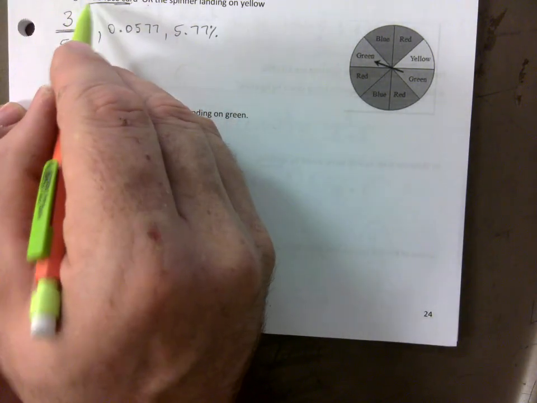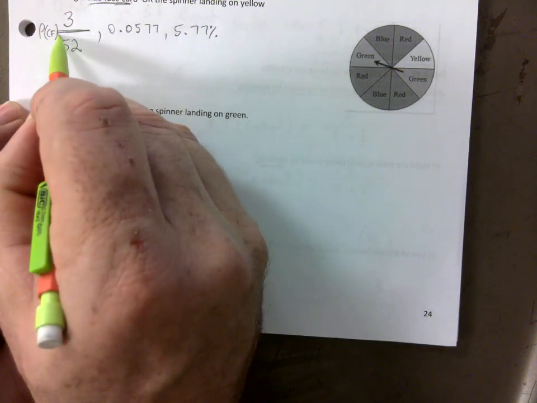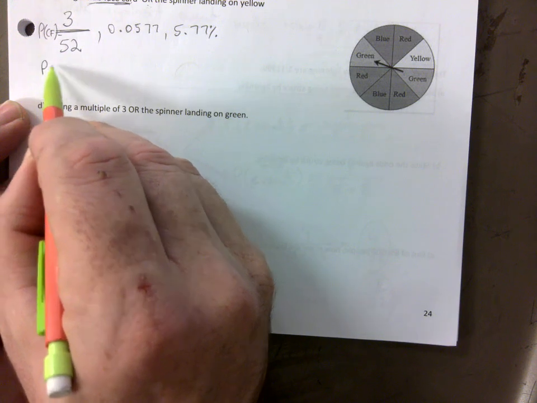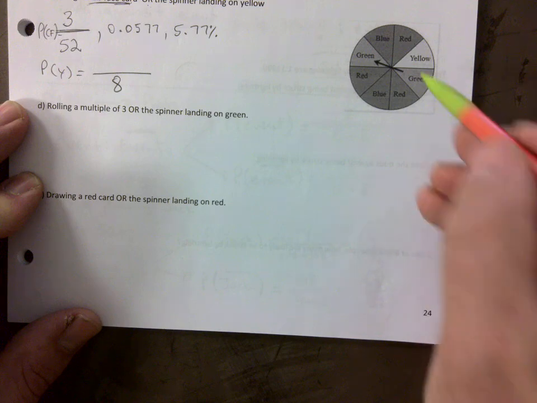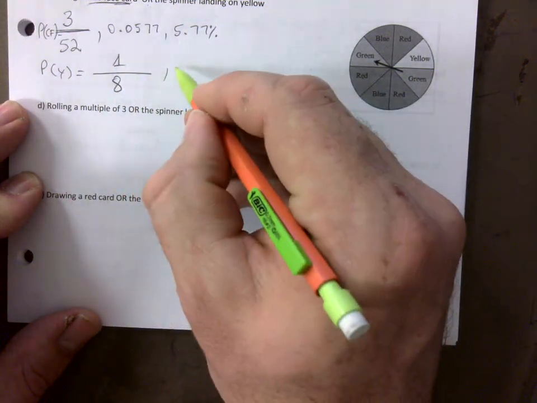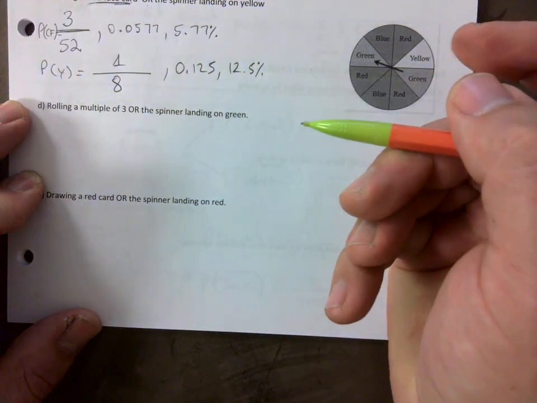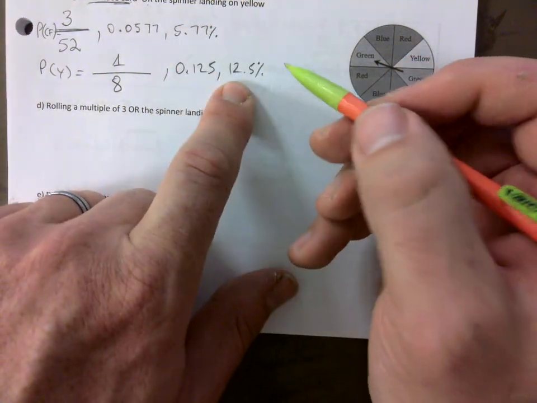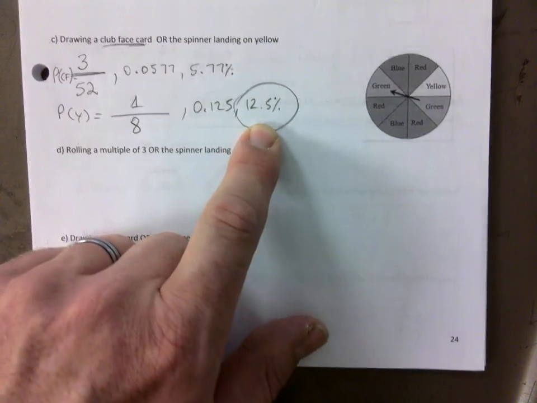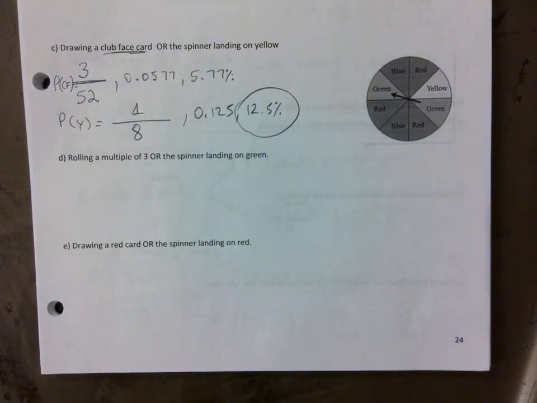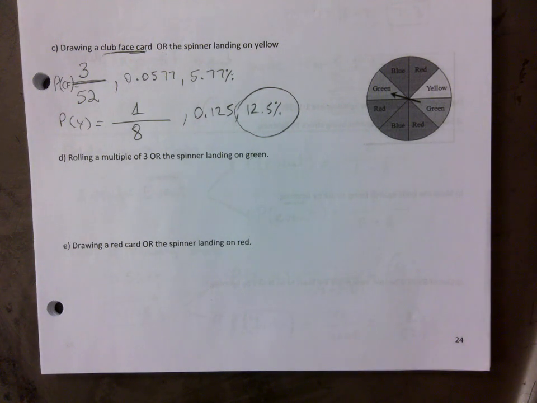This is, I'm just going to say probability of CF, right, club face. And then probability of yellow, that is based on this spinner here, which has 8 sections, and there's only 1 out of 8. That is 0.125. That is 12.5%. Okay, so this one is actually more likely to happen than that. More likely.